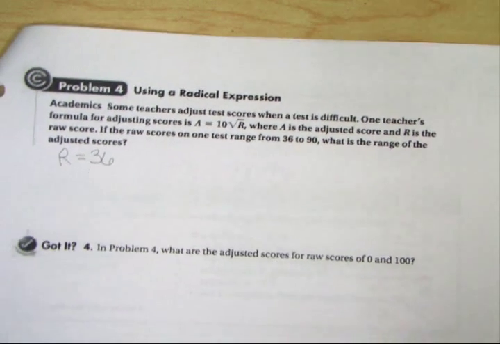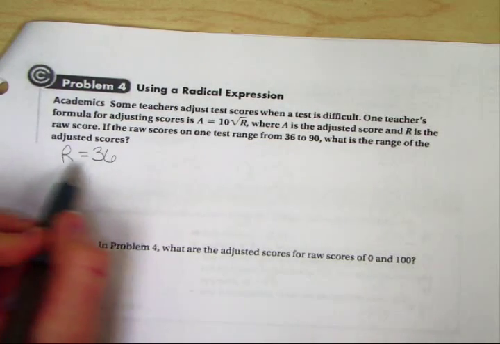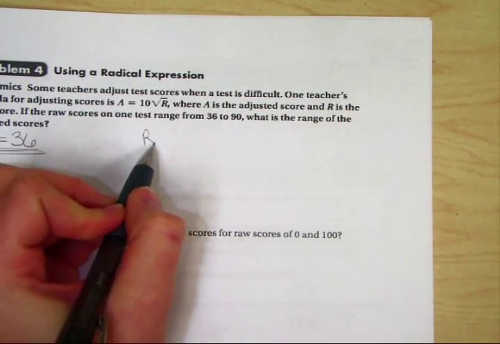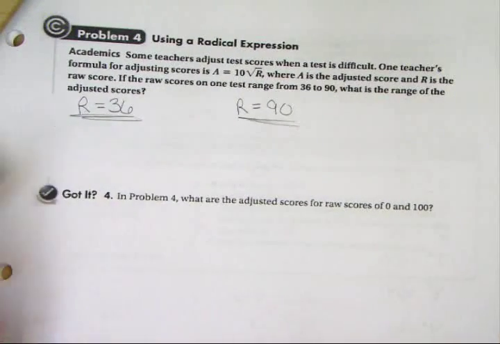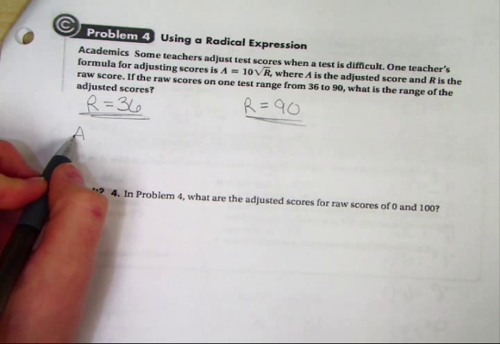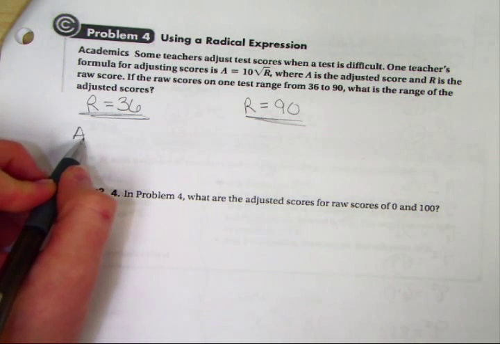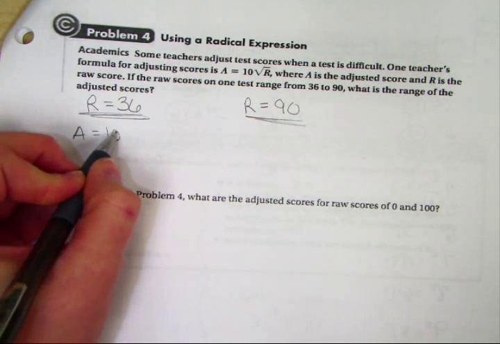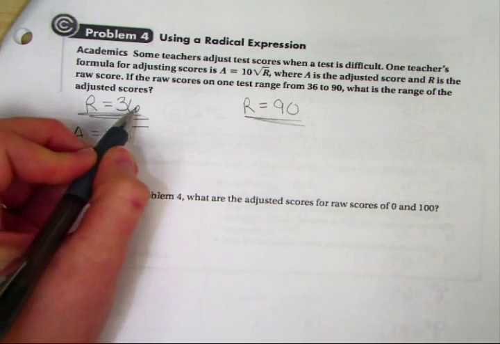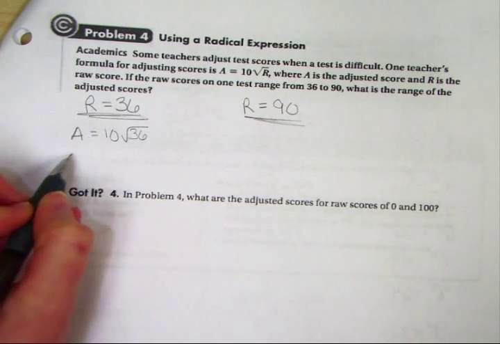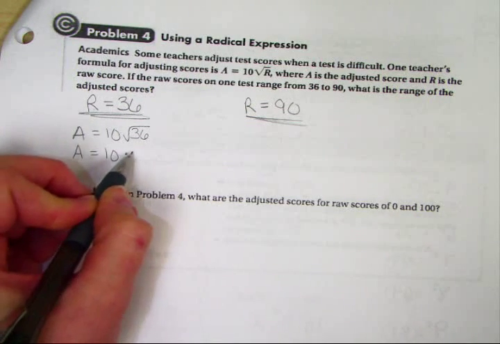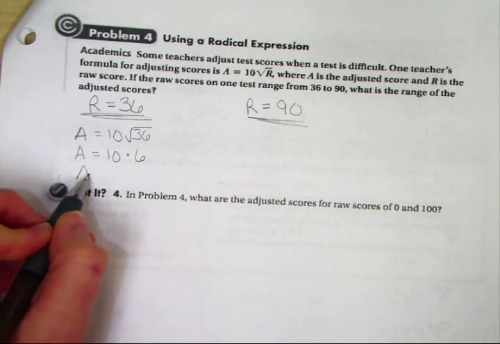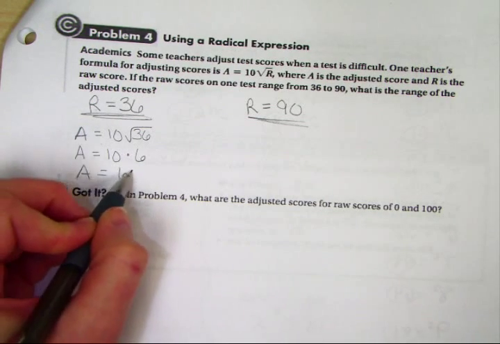Well, let's talk about, first of all, when the raw score is a 36. Now that's like what the student scored. We'll do one for 36, then we'll do one for 90, and these are the raw scores. Let's do 36 first to find out what the student's new score would be. A equals 10 times the square root of R, in this case 36. You know the square root of 36 is 6. So A, the adjusted score, is a 60.